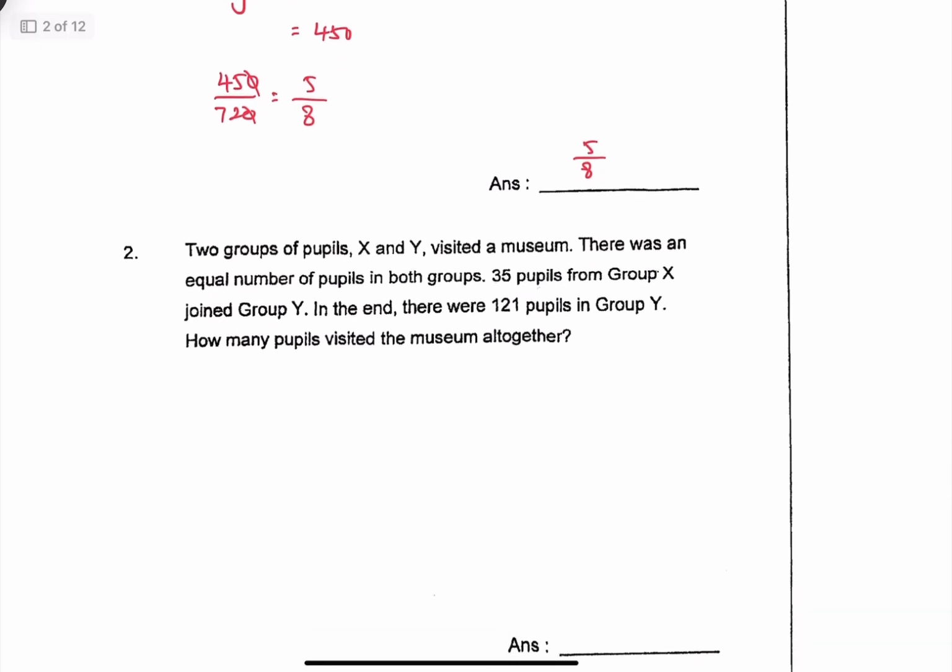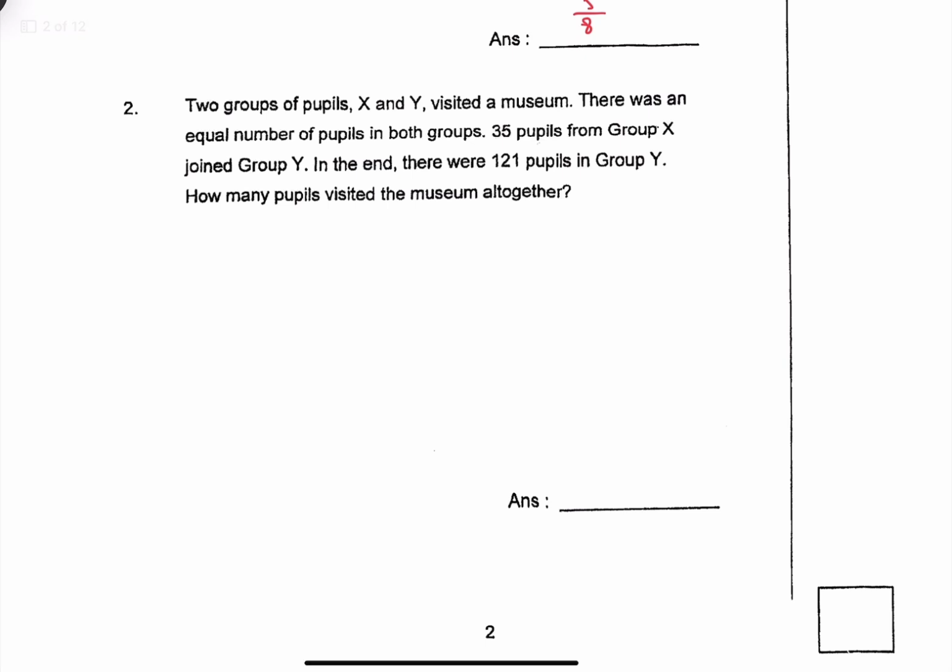Okay, let's go on to the second question. Two groups of pupils, X and Y, visited a museum. There was an equal number of pupils in both groups. 35 pupils from group X joined group Y. So there's two groups, equal number. So X same length, Y also same length. Okay, 35 pupils from group X join group Y, 35. So I mark out this like that, 35. This 35 comes over here.